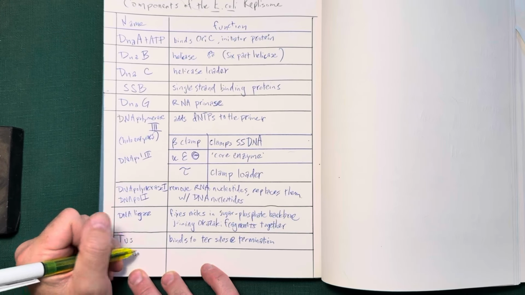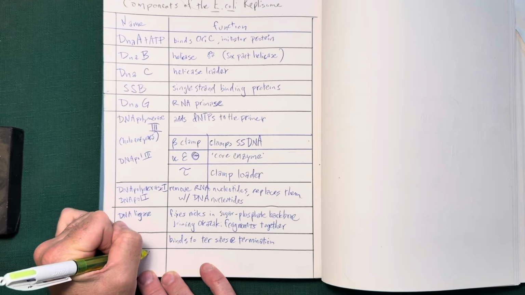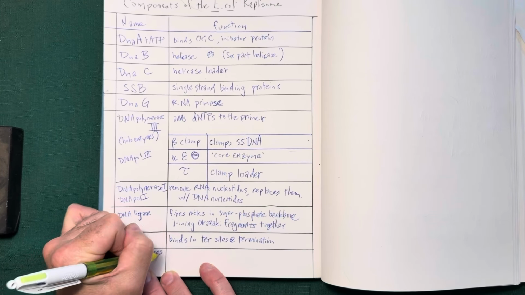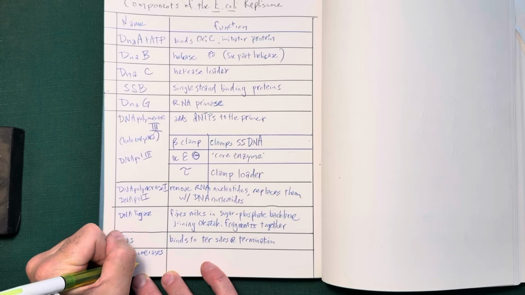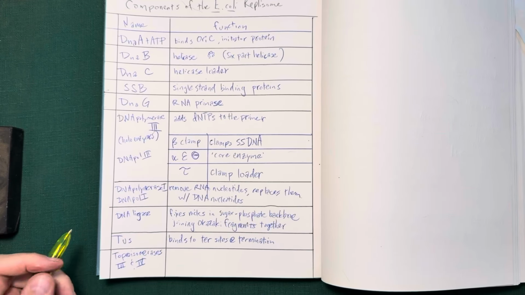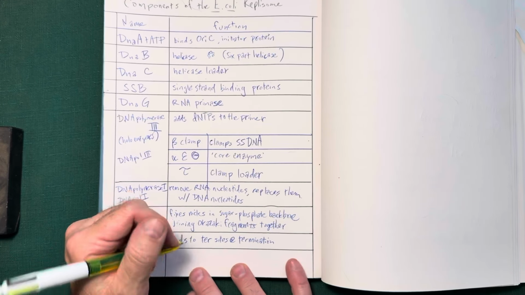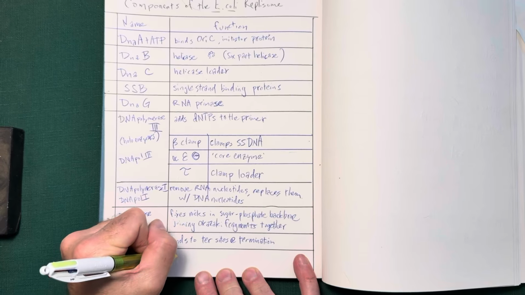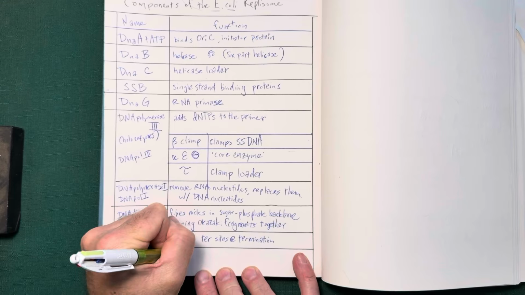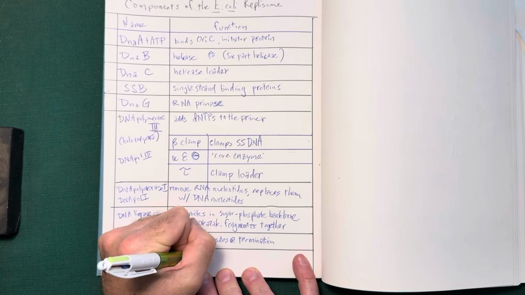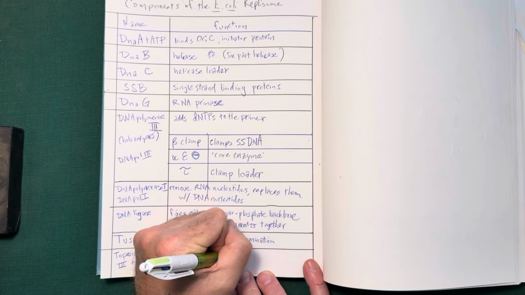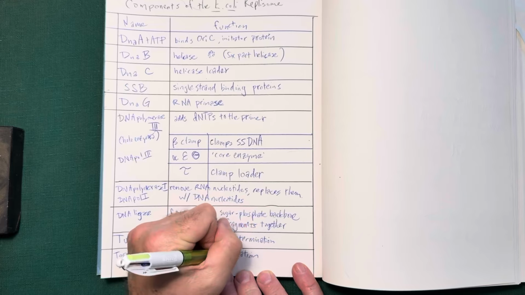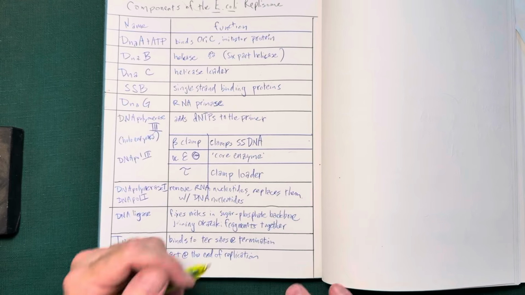So we need Tus. And then the last thing is, I spoke before about type 1 and 2 topoisomerases. Well, it turns out there's a couple more topoisomerases that specifically act at the end of replication to separate the daughter chromosomes.